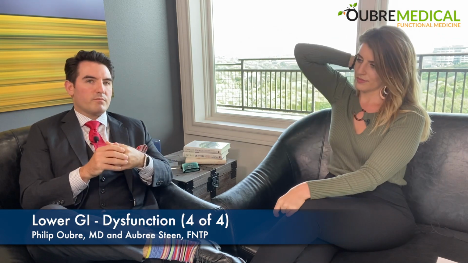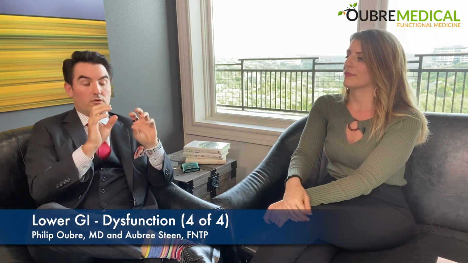Again, there's so much that is involved in the small intestine, but as far as dysfunction and treatment, this is a very complicated part of the process, obviously. Number one is you have to digest your food perfectly, or not perfectly, but better. So go to the upper GI, learn about the dysfunction, how to treat that.